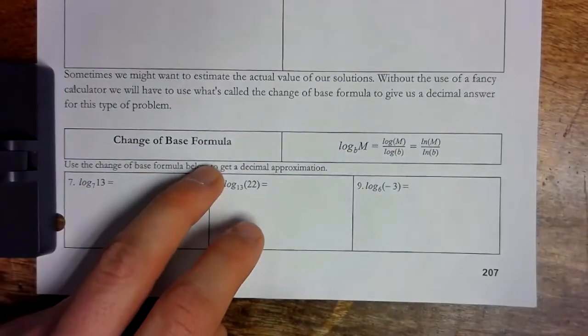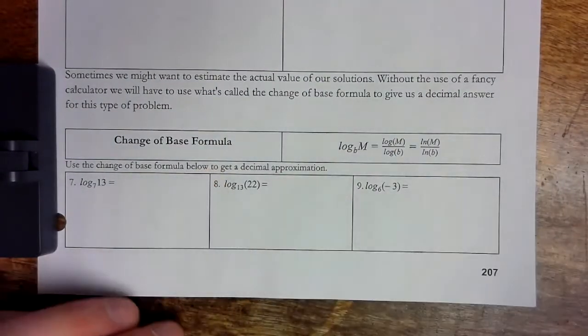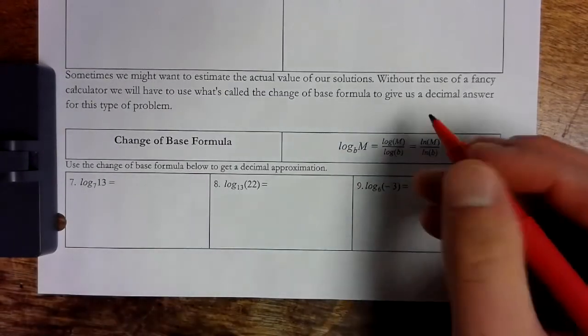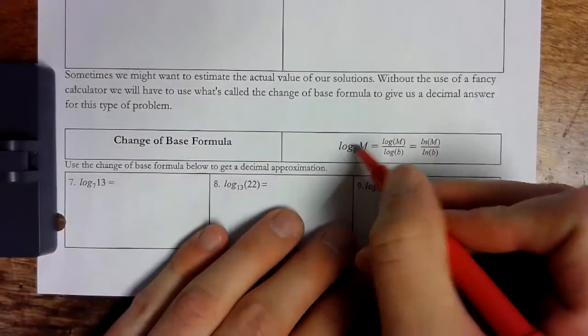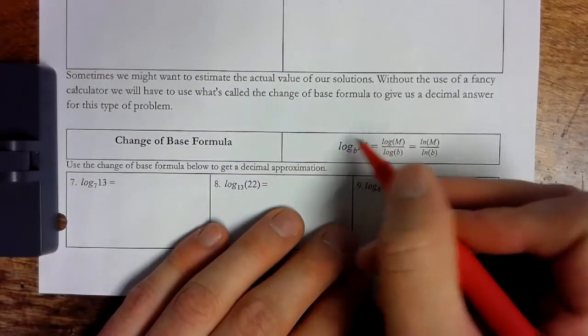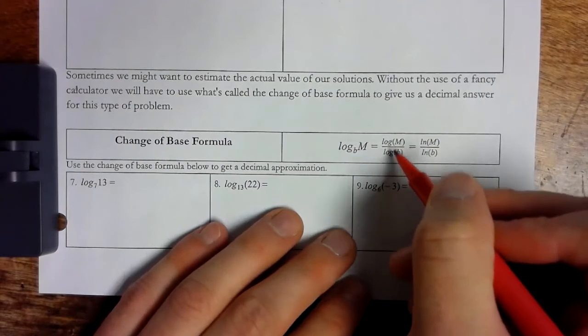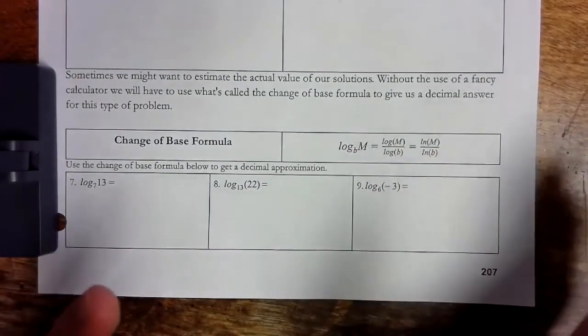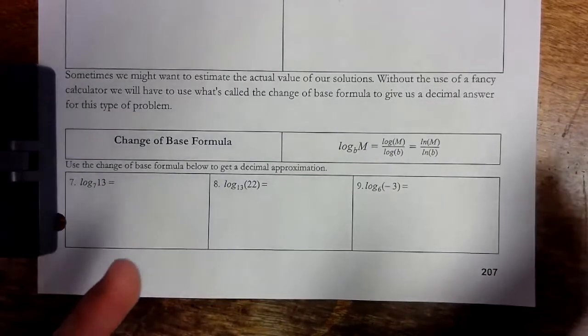So if we use this change of base formula, I can use that log base 10 to come up with an approximate answer. What we end up doing is we take the log of whatever we're taking the log of, so log of m up top, divided by the log of the base. And remember, these are base 10. It also would work with natural log. It really doesn't matter. We can choose any base with this change of base formula.